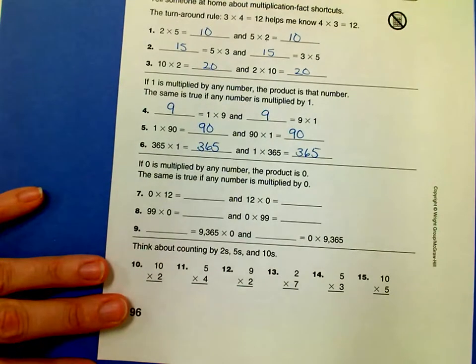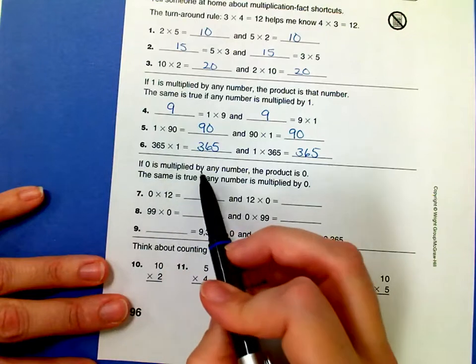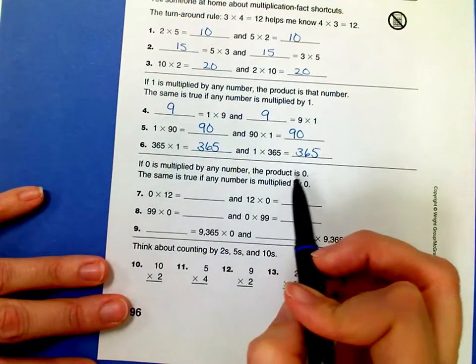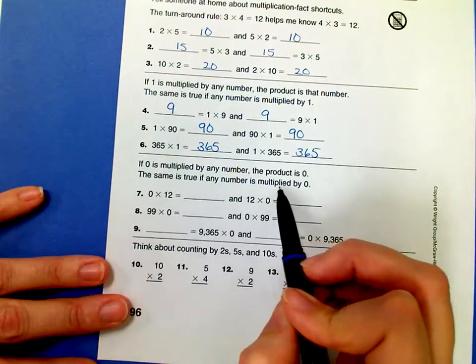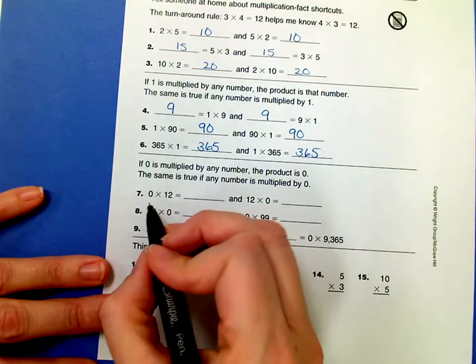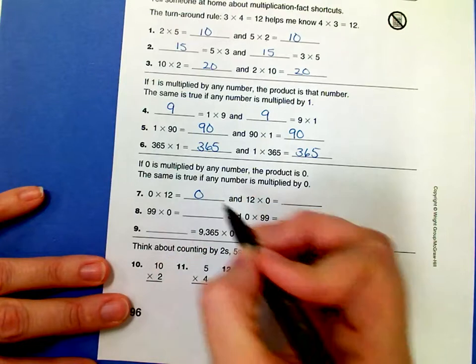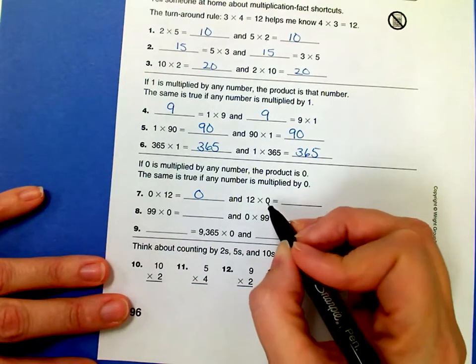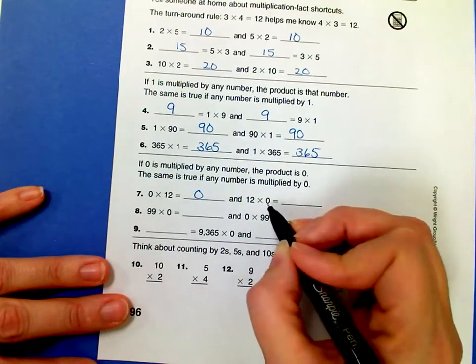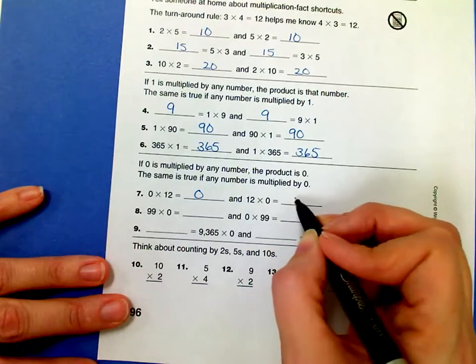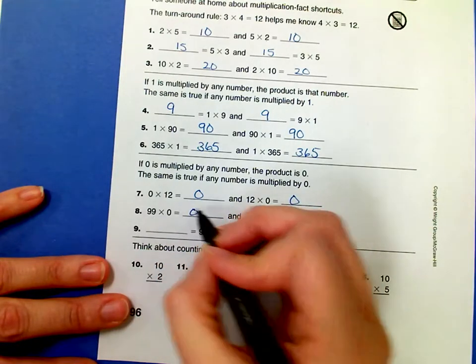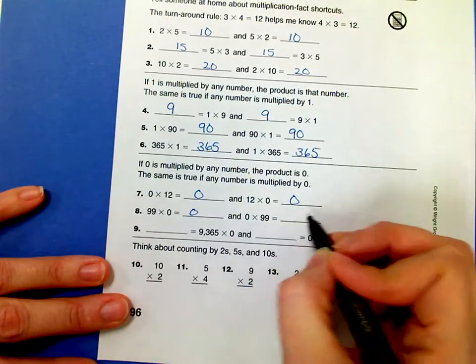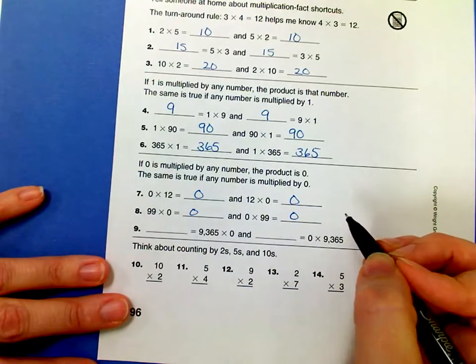Your child should also be able to tell you that if 0 is multiplied by any number, the product is going to be 0. The same is true if any number is multiplied by 0. So 0 times 12 is going to be 0. No matter what it is, when there's a 0 multiplying, it's going to be 0. 12 times 0, 0. 99 times 0 is going to be 0. And 0 times 99 is going to be 0.